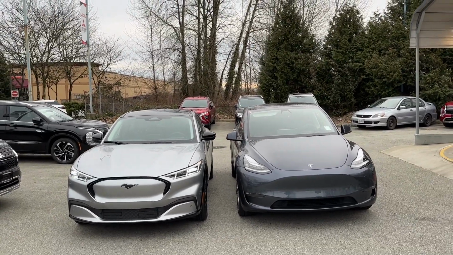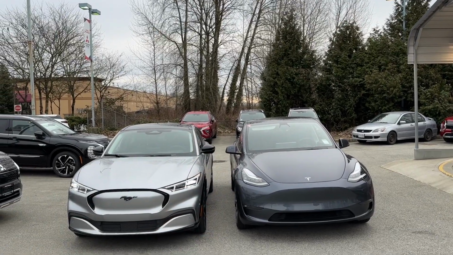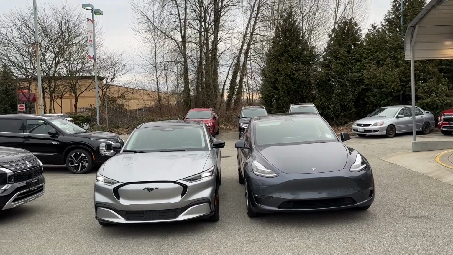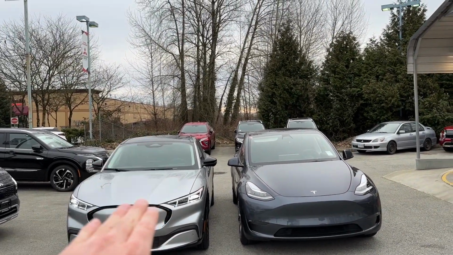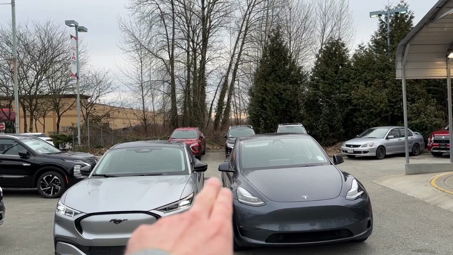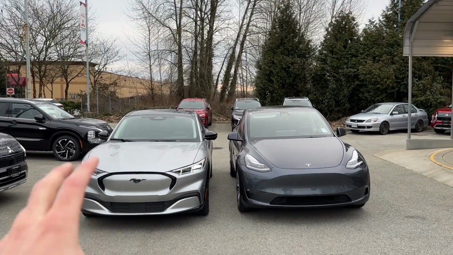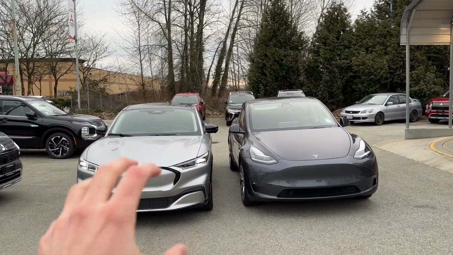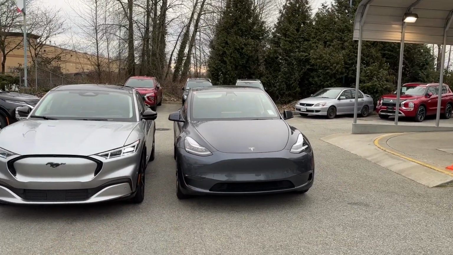The first thing that pops out, the Tesla Model Y is a little bit higher in terms of size. So I felt that when I was sitting in the second row, more headroom in the second row. As we move further down, we can see the window line is the same, where the mirrors meet is the same, and it's just how they design. The Mach-E looks a little bit beefier, bigger. Tesla is more of a sleeker front.